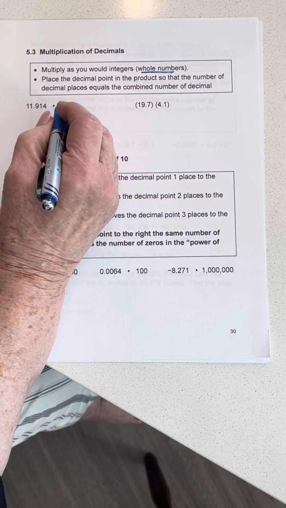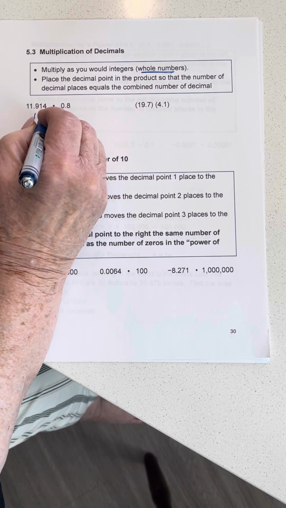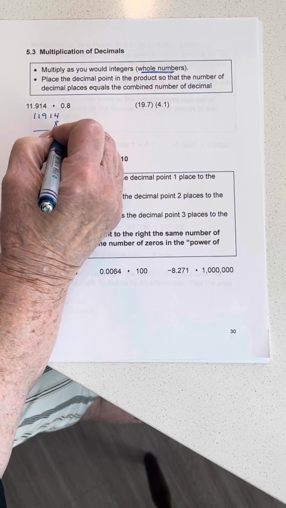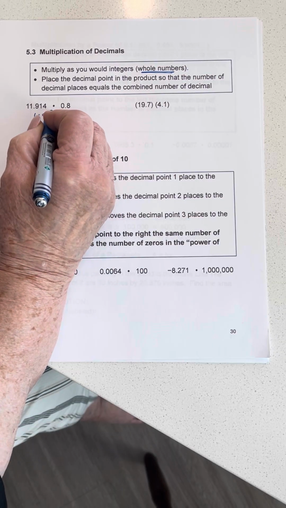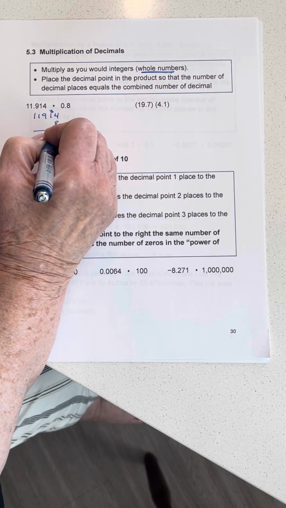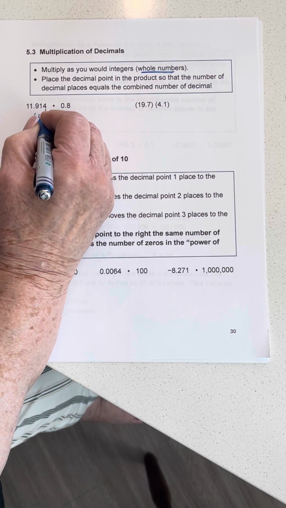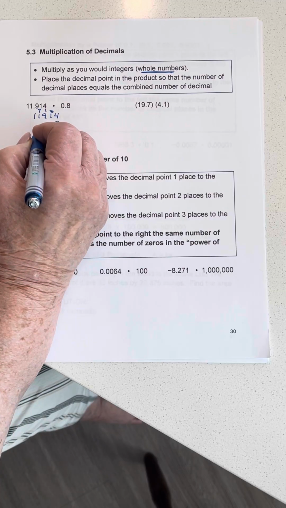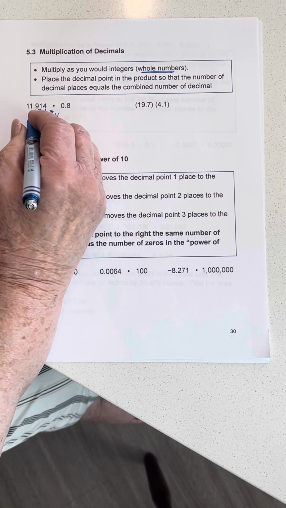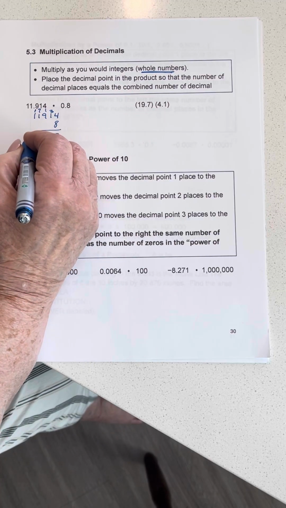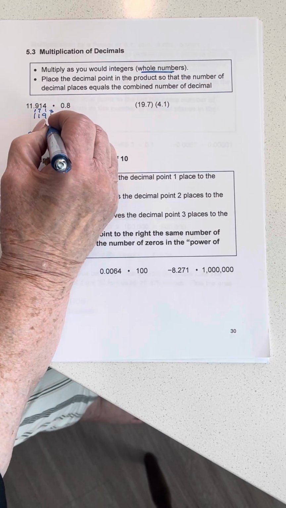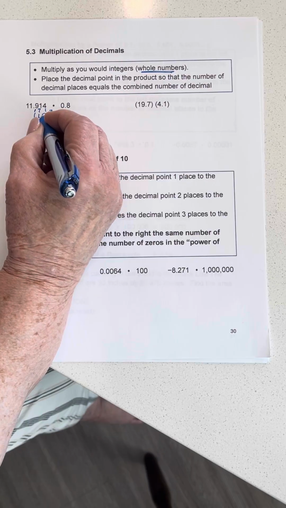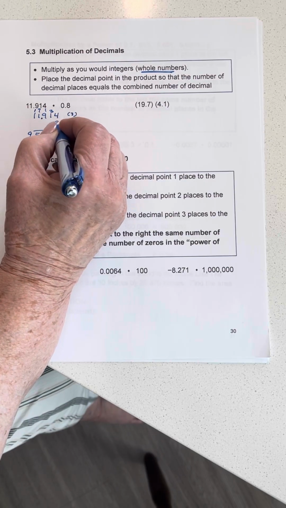So if we have this problem, we're going to multiply as if this were 8.32. 8 times 3 would be 24, plus... 72, 73, 8 and 7 is 15, 8 and 1 is 9. Now, when we look through where the decimal point was originally, we have 1, 2, 3 places and 1 place.